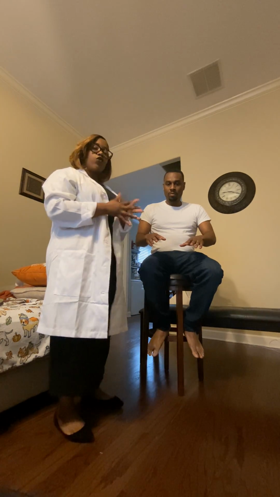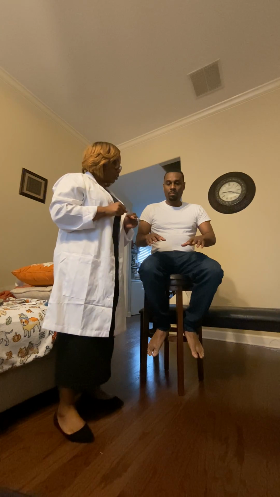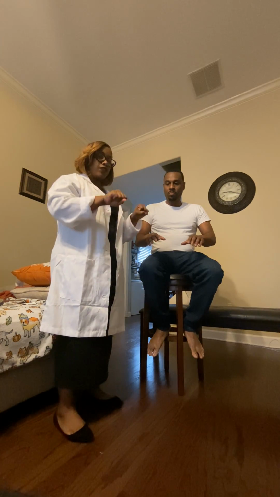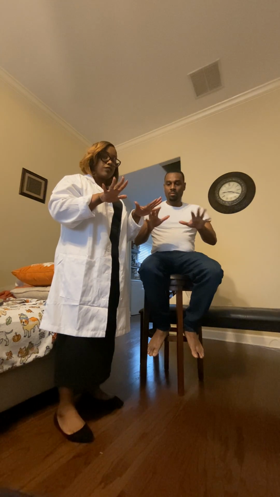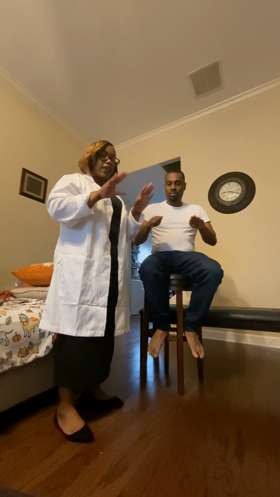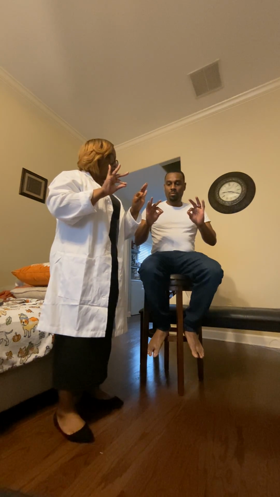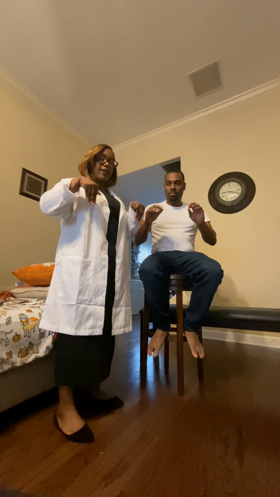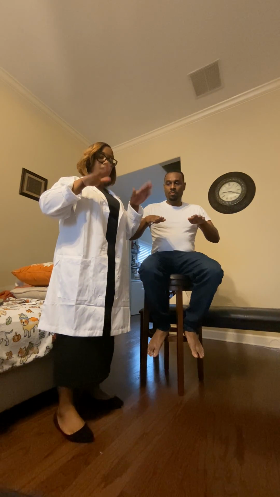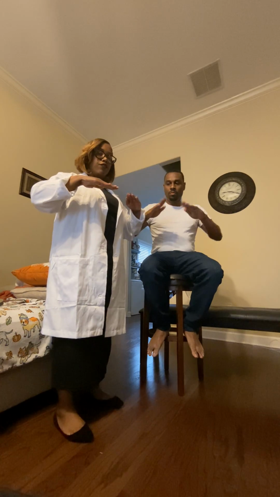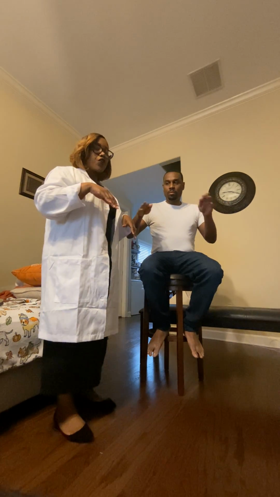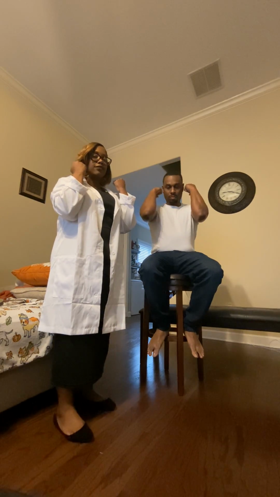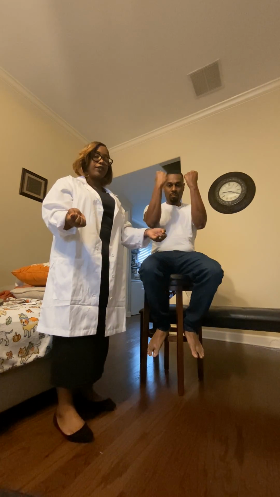Next, we're going to do full range of motion in the joints. For your hands, we're going to do flex, extend, hyperextend, abduction, adduction, and then thumb opposition. For your wrists, we want you to do flex, extend, hyperextend, radial deviation, ulnar deviation, and rotation. For your elbows, flex, extend, hyperextend.